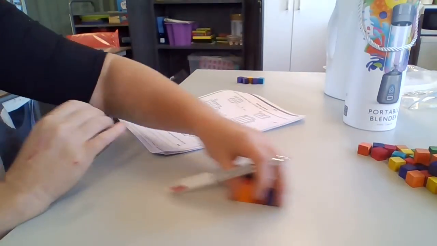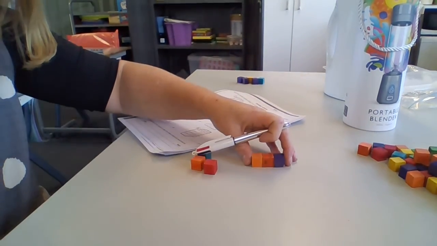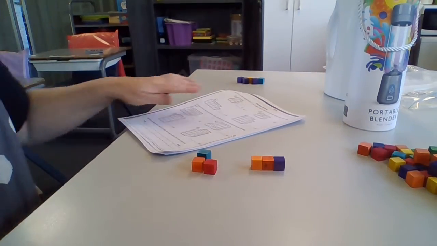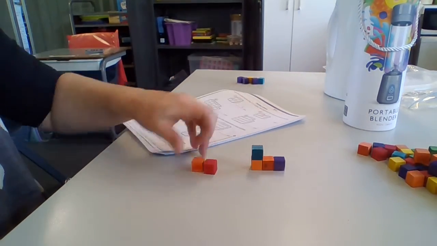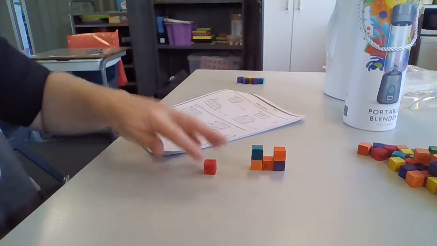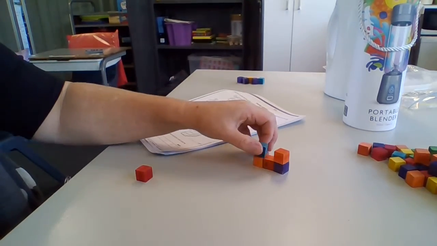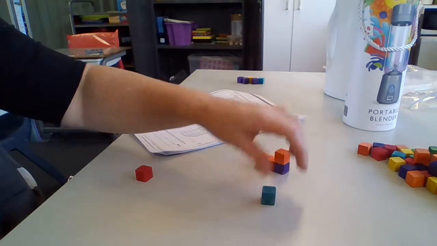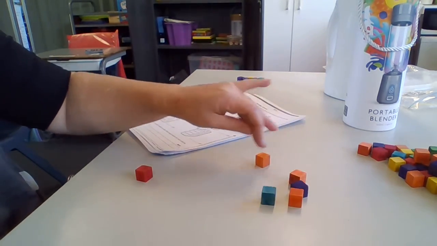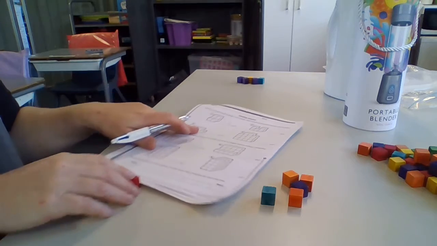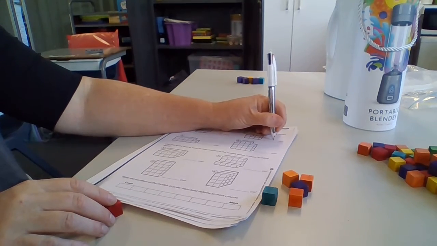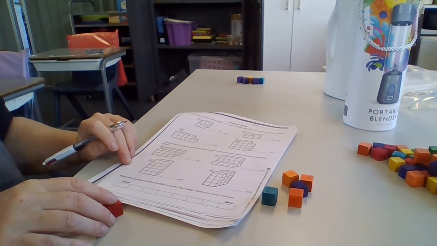I need to make my picture look like that one. So I have my 3 blocks there on the bottom, and I have one up here and one up here. So that looks exactly like my picture. I can turn it around and it still looks like my picture. And I have 1, 2, 3, 4, 5 blocks. So in my answer sheet for number 2, I will have 5 centimetres cubed.